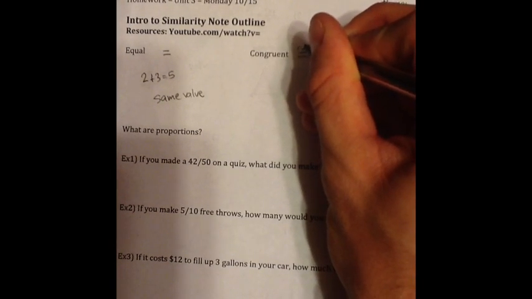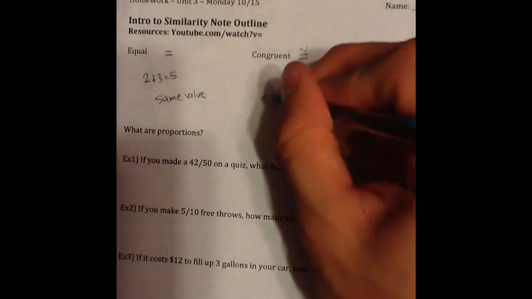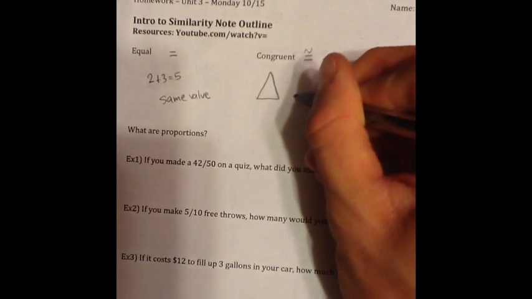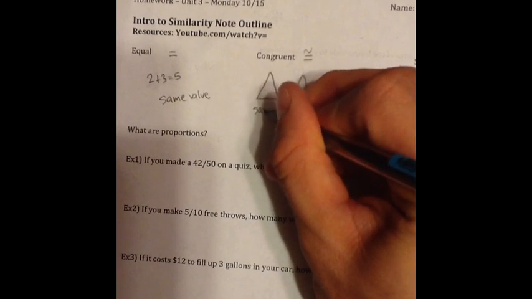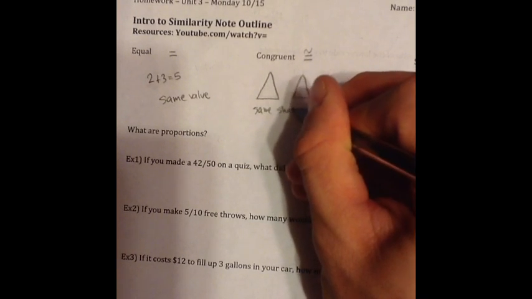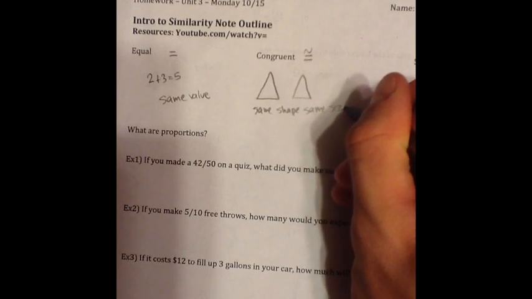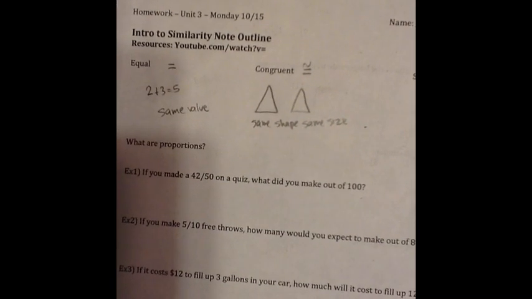Now congruent, which we use the equal sign plus a little squiggly line on top, it basically means equal to, but this is in the context of geometry. So when we say two things are congruent, we're basically saying that they're the same shape. Same shape and the same size. Same everything. It's just basically saying two shapes are equal.